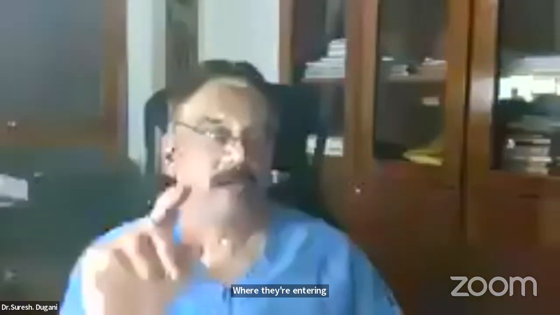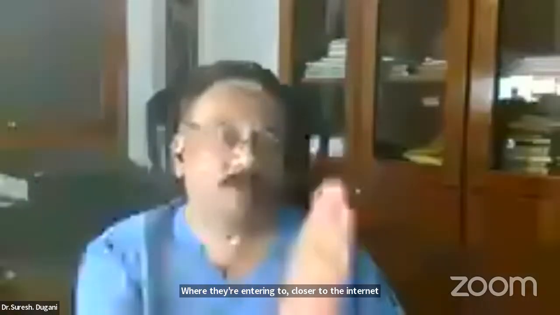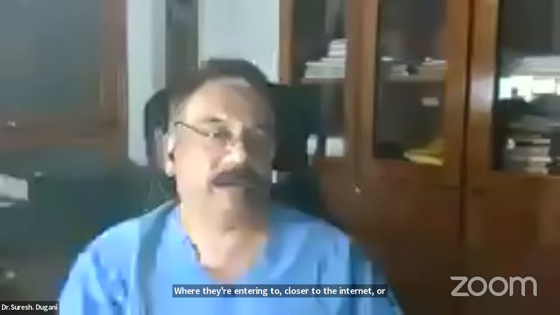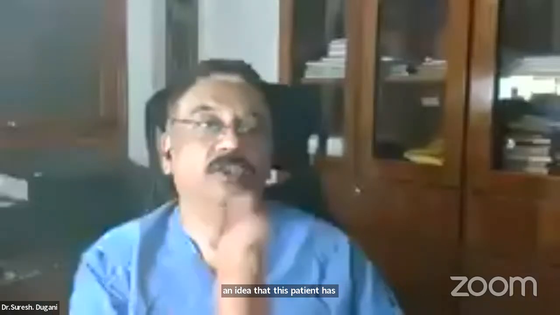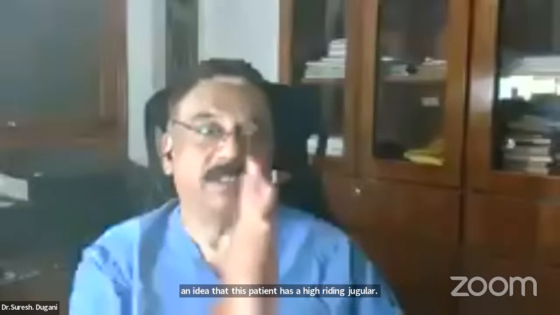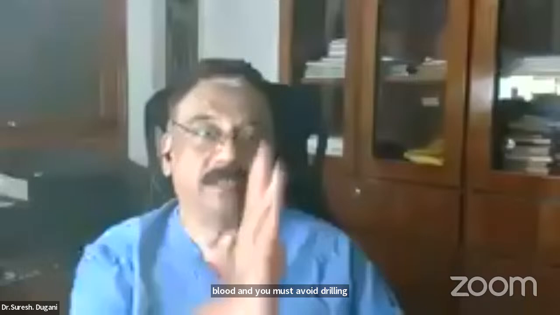Is it closer to the internal acoustic meatus or distal to it? That gives us an idea that this patient has a high riding jugular bulb, and you must avoid drilling at the inferior part of the internal acoustic meatus, which you have very nicely covered, sir.